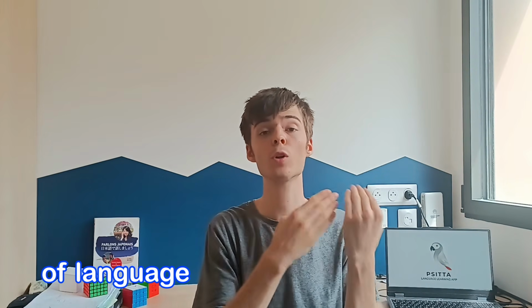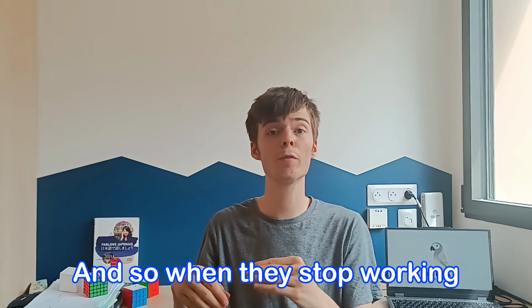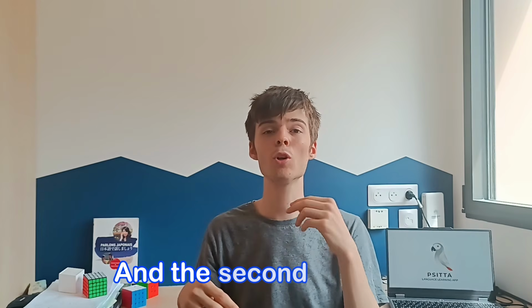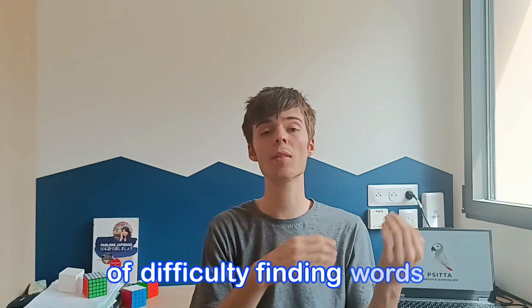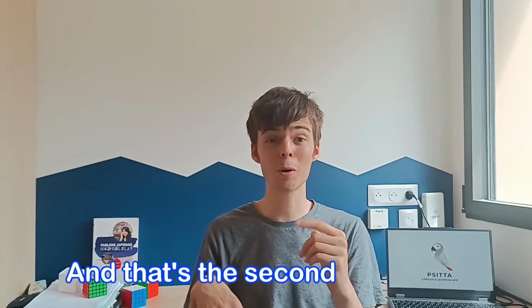A lot of language learning apps are made by independent people, and so when they stop working on their project, most of the time the project dies with them. And the second problem with LibreLingo is that they have a lot of difficulty finding words and sentences in each language they want to teach. And that's the second problem.